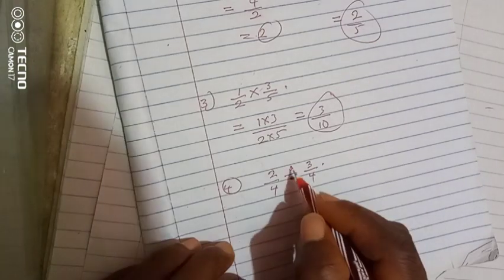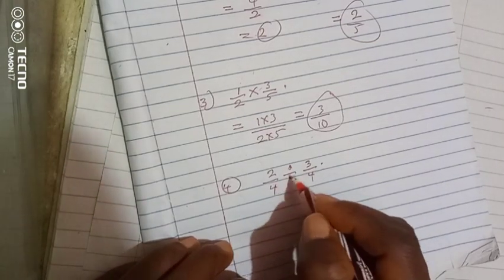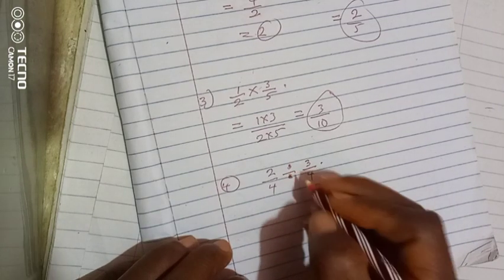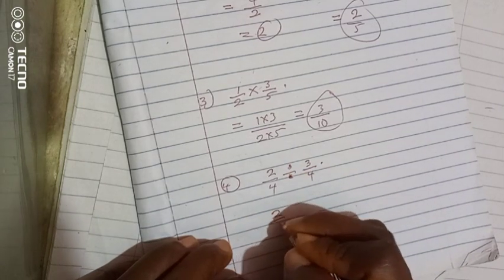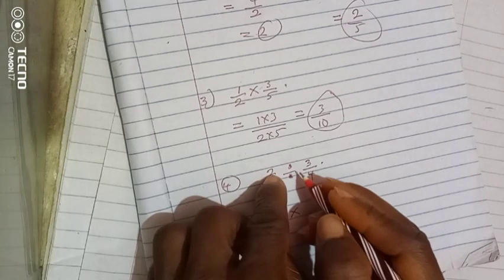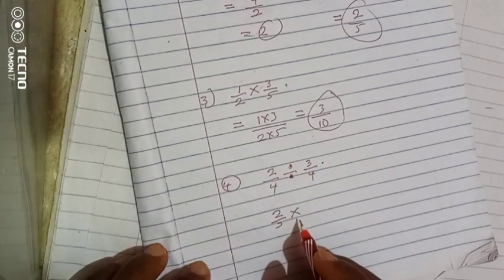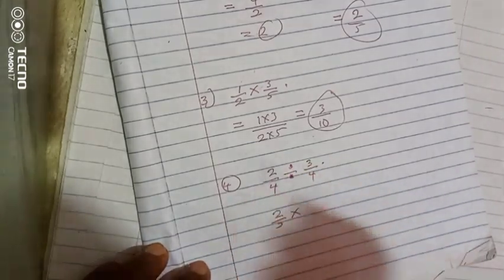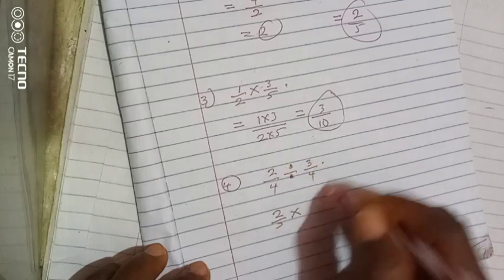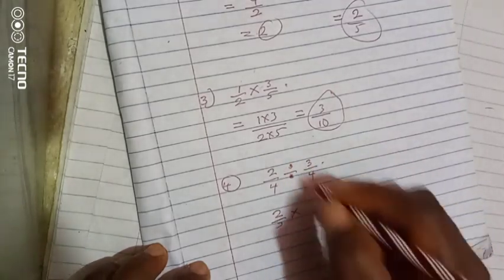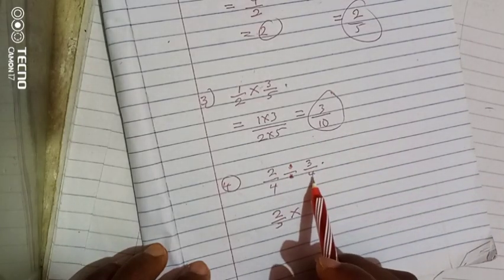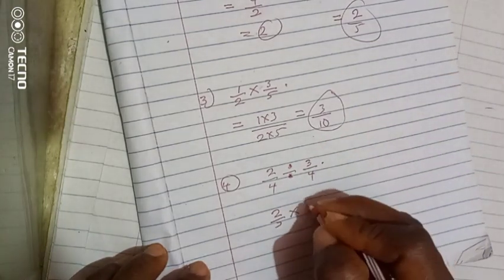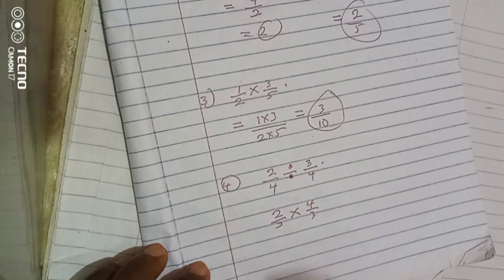The rule says that before you simplify, you have to change the division sign to multiplication. This becomes 2 over 4 times, with the division sign changed to a multiplication sign. But as we change this sign, the last fraction is affected, meaning there will be a reciprocal of the last fraction. Reciprocal simply means the denominator goes up and the numerator comes down, so it becomes 4 over 3.